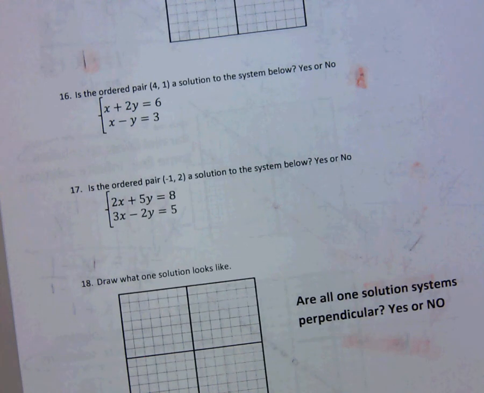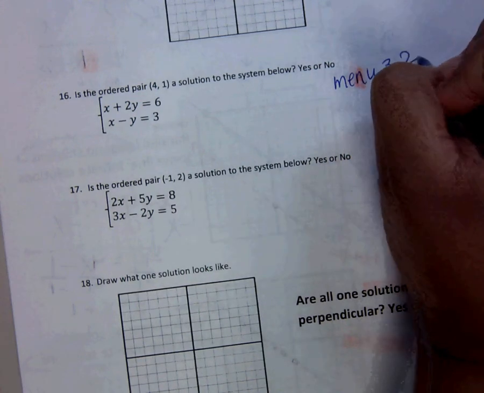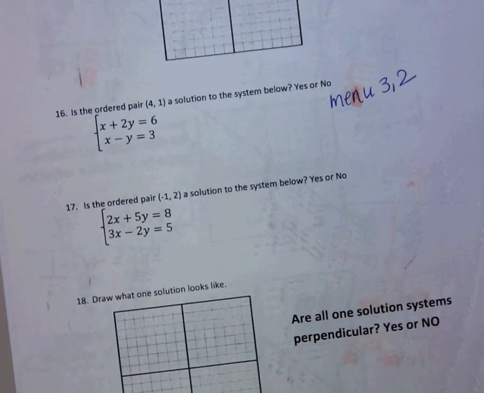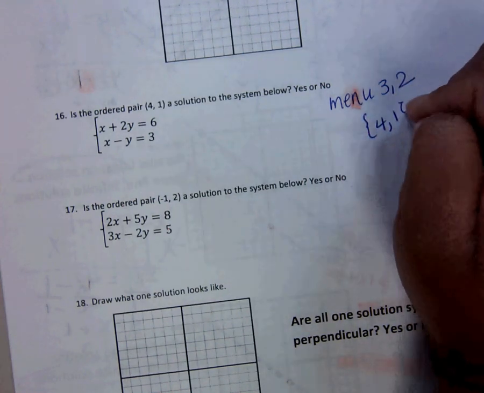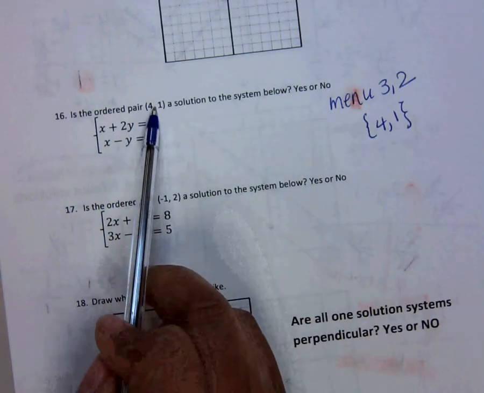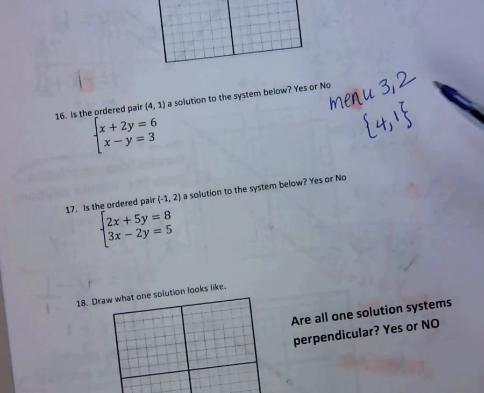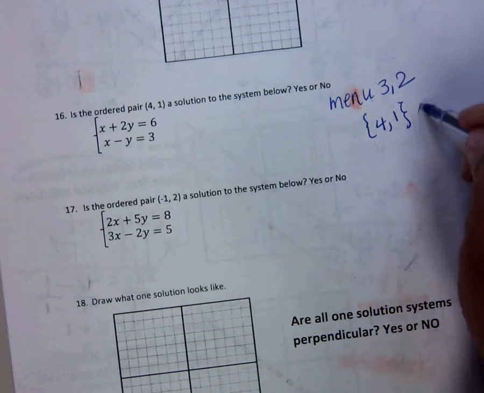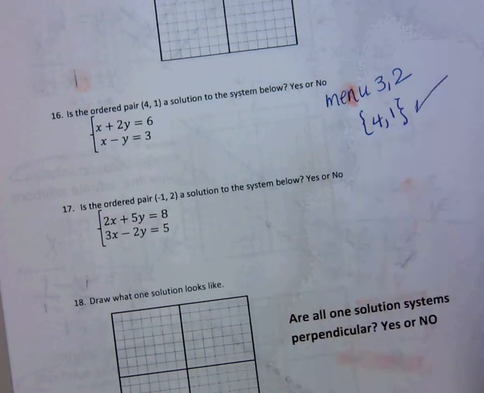Okay, let's do number 16 and 17. Yes, you can, if you want, use menu 3-2. And if the calculator tells you this, which is what the problem says, is the ordered pair a solution to the system? If menu 3-2 tells you this, you would say yes. If it doesn't, you would say no.